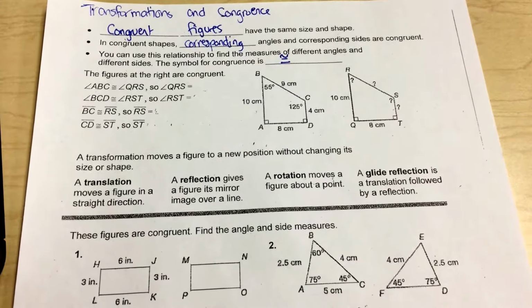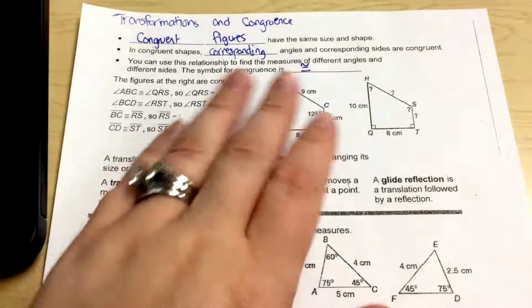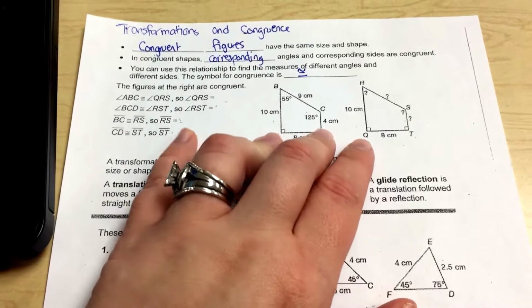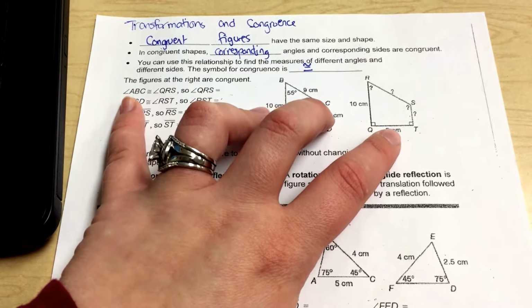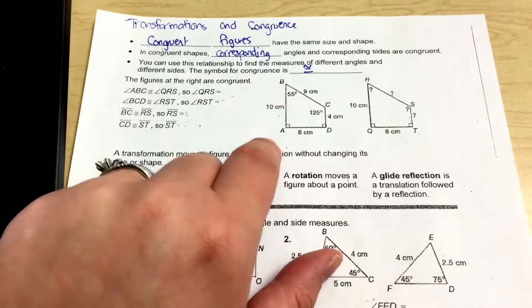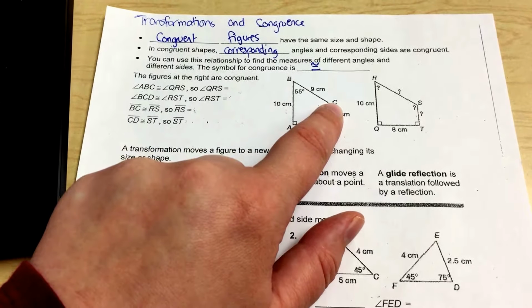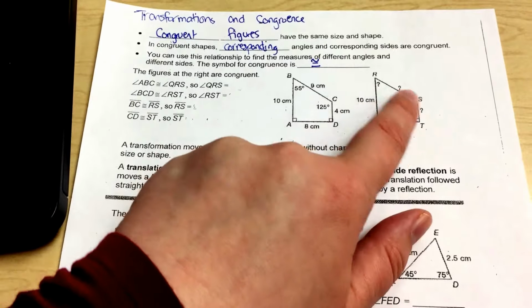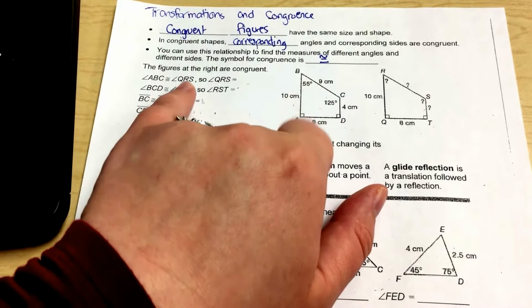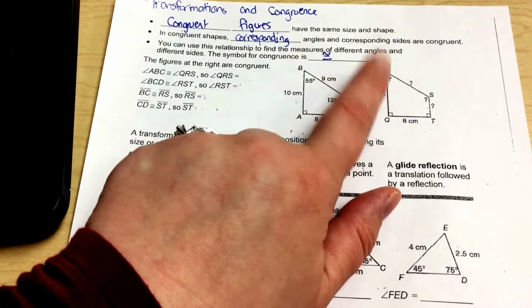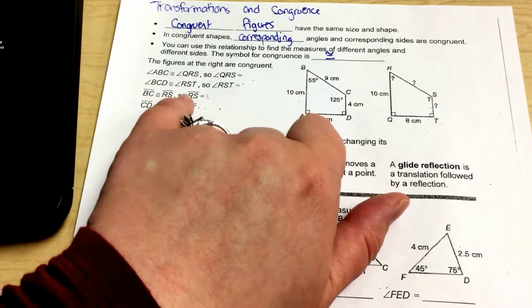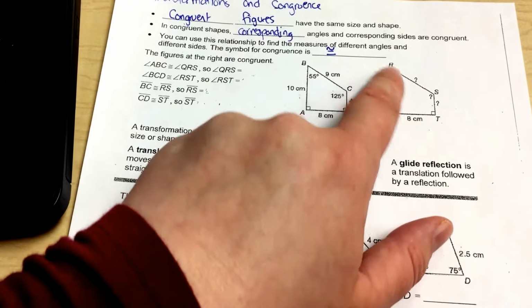All right, so let's practice this. This is telling me the figures at the right are congruent. I know that this is going to talk about an angle because it has the angle sign in front of it. Angle ABC is congruent to QRS, where B and R are the vertex because they're the middle letters in my angle sign. So, what does QRS equal?